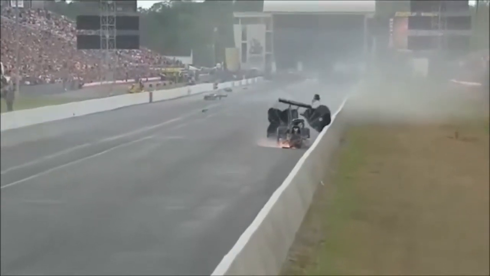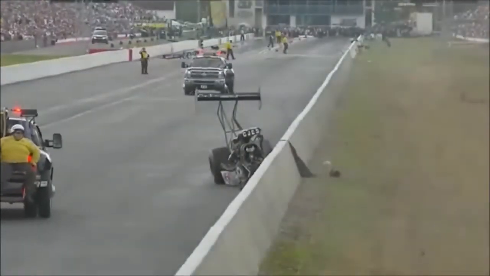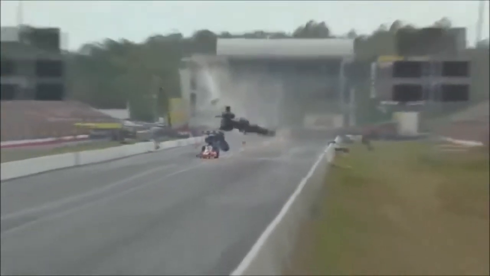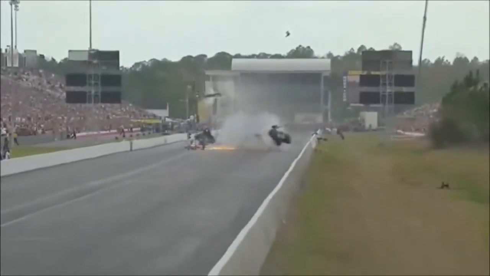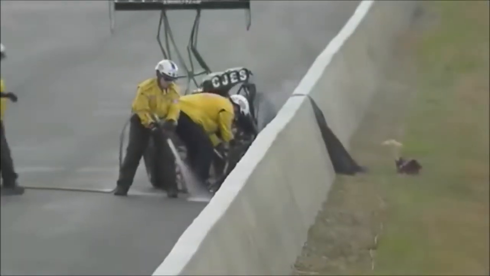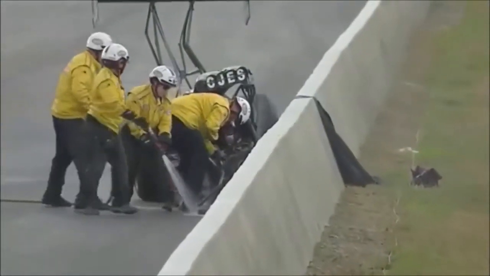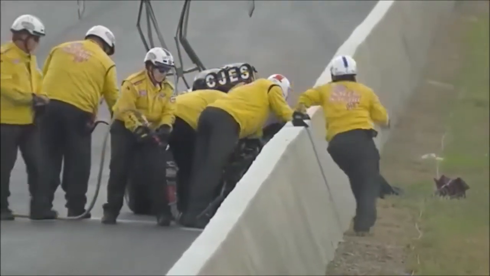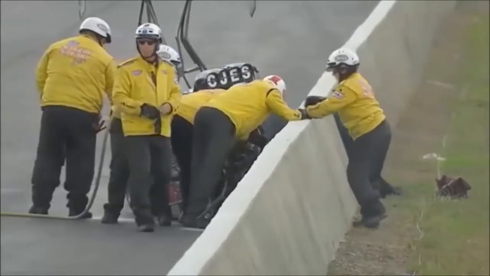Just an incredible incident here at Gainesville in the third qualifying session at Auto Plus Raceway. We're talking about a car going close to 300 miles an hour down there, and impossible to tell from this angle exactly what went wrong, but the car got airborne, flying down the racetrack, and has come to a stop up against the concrete wall down there. And we will wait until we hear from the professionals on scene.